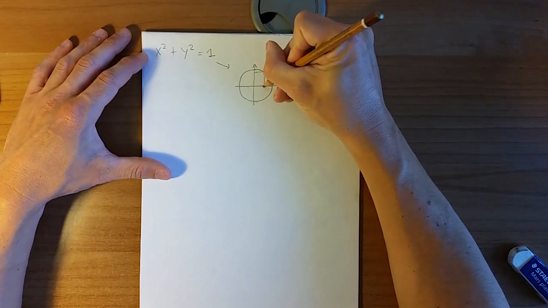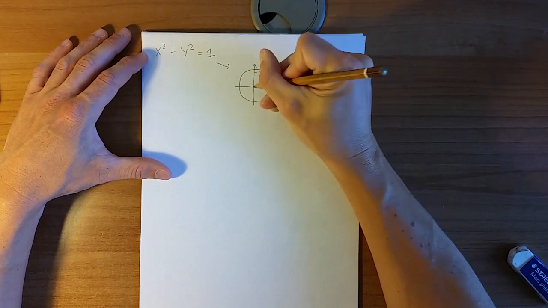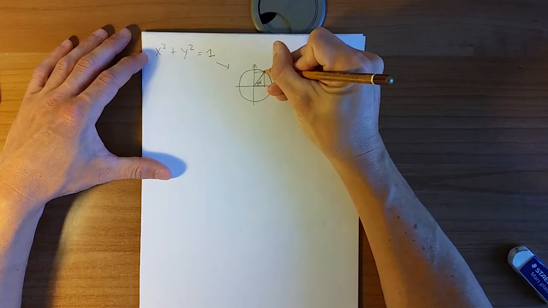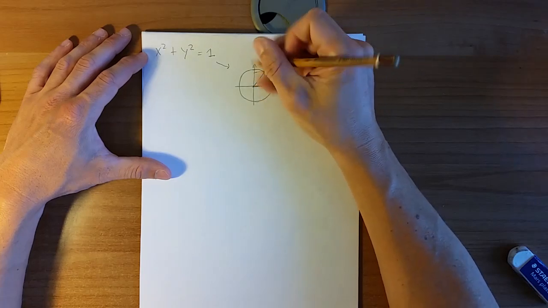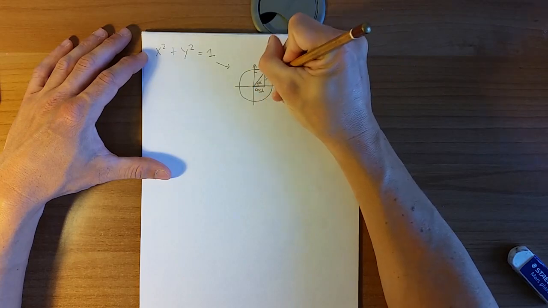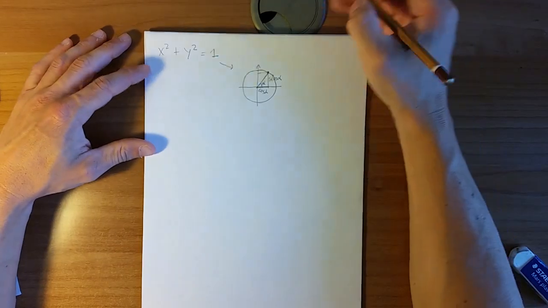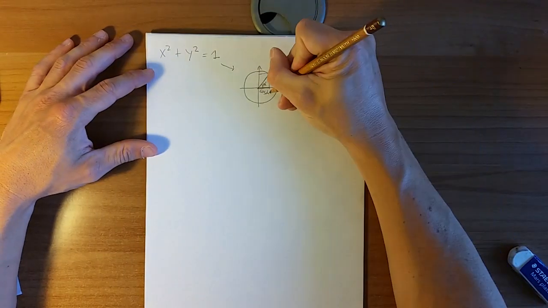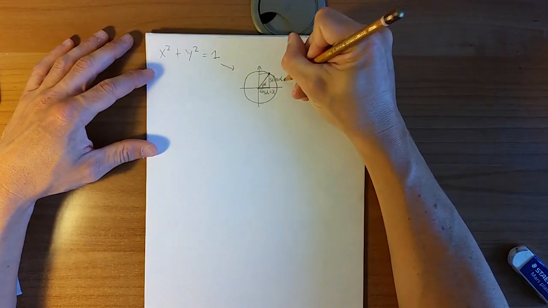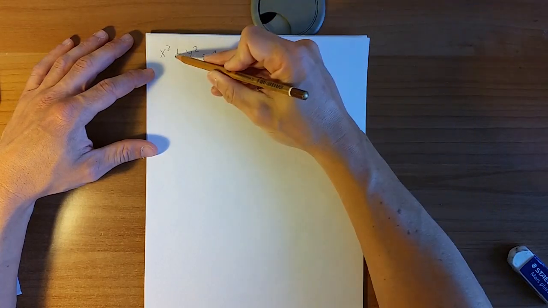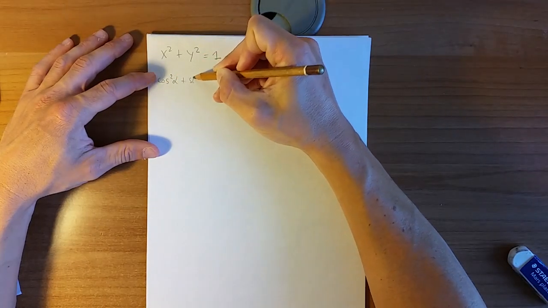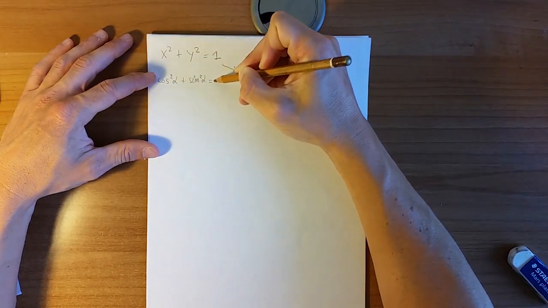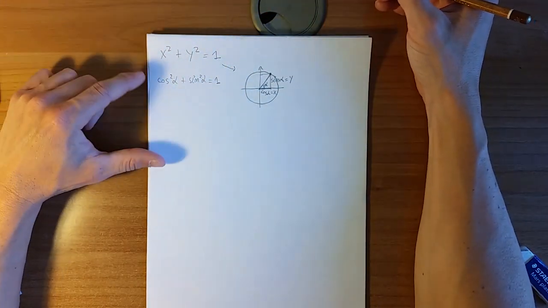And in particular, the definition of the cosine, for example, this angle here, alpha, if I connect the point to the origin, I call the abscissa of the point cosine alpha, whereas the ordinate of the point, I will call sine alpha. So obviously this point has coordinates x and y, so cos alpha is x and sine alpha is y. So x squared plus y squared equals 1 becomes cosine squared alpha plus sine squared alpha equals 1, which is a very important and famous trigonometric identity.